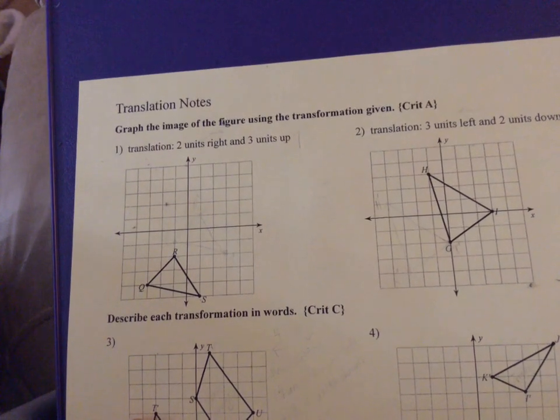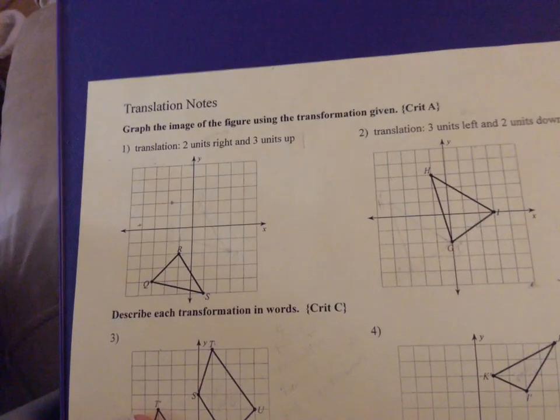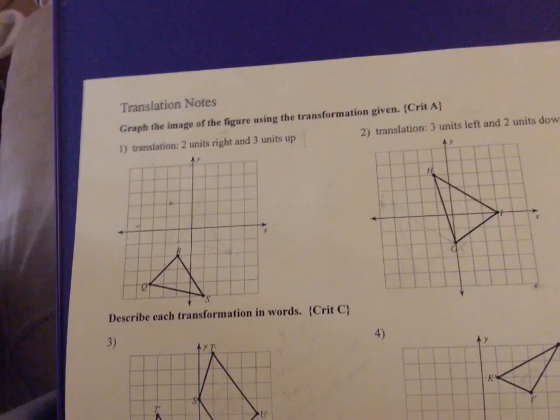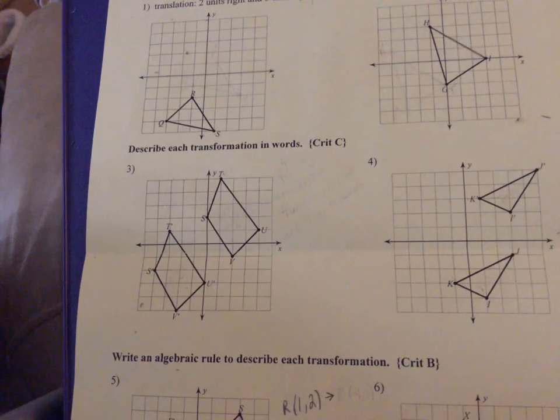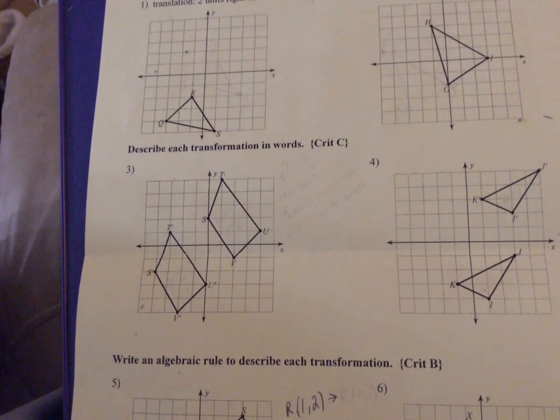We're going to be doing some different examples of how to translate objects. We're also going to talk about how to describe a translation, and we're going to look at the third piece here, which is how to write an algebraic rule, all for different criteria that will be assessed on for transformations.